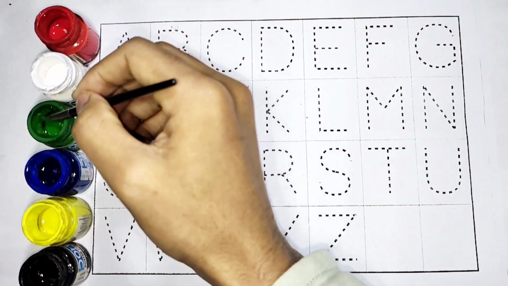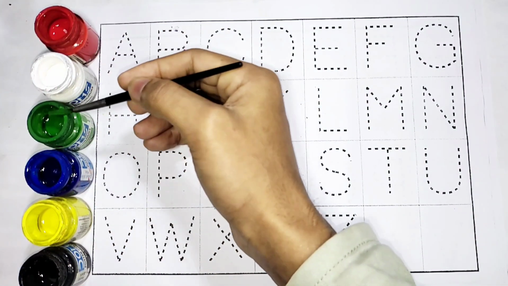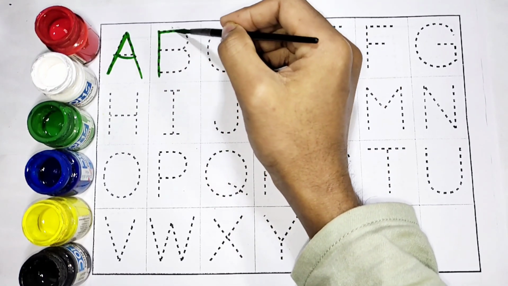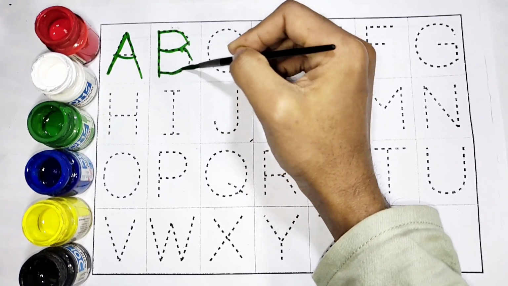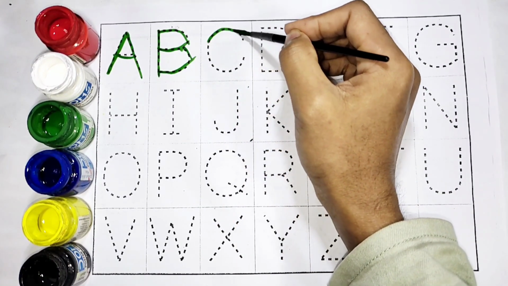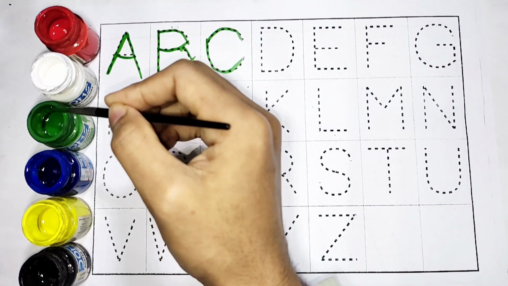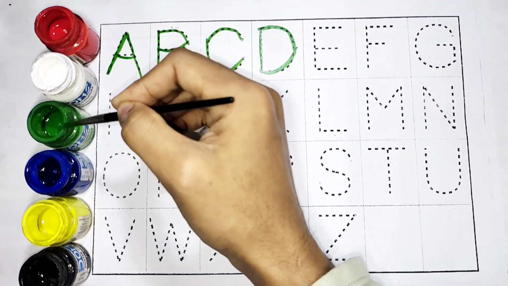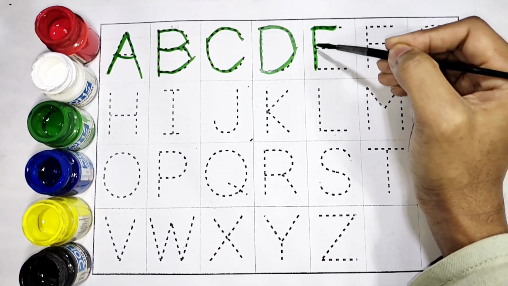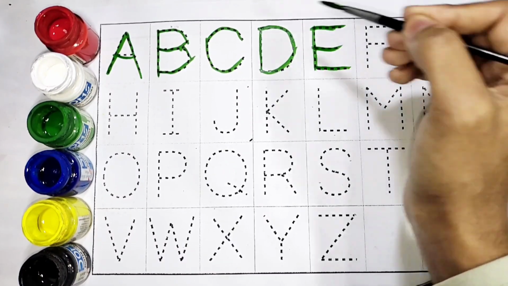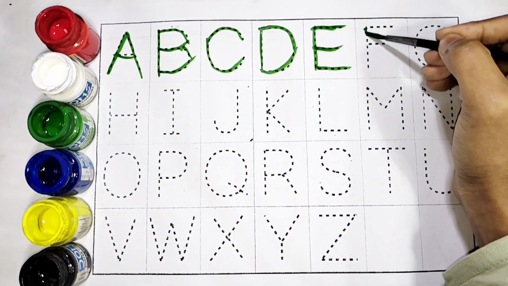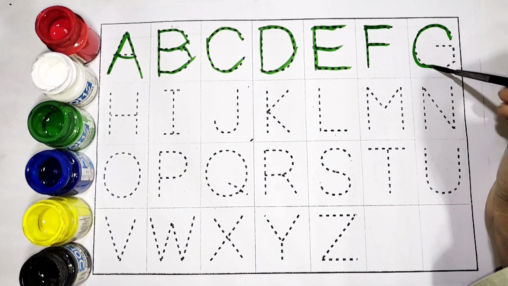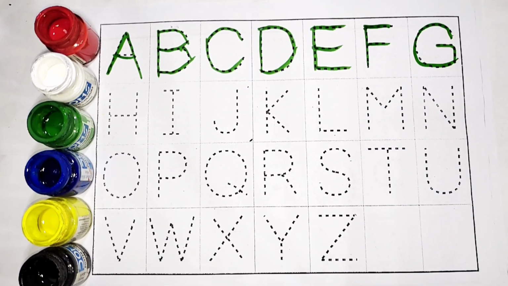Kids, first we are using the color of green, and now we draw the alphabet of A. A for apple. B for ball. And the next one is C for cow. D for dolphin. The next one is E for egg. Kids, the next one is F for fish, F for fan. G for goat. The next one is H.